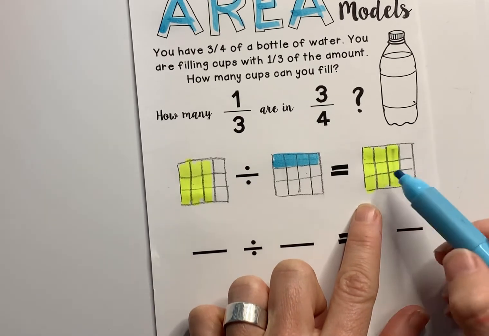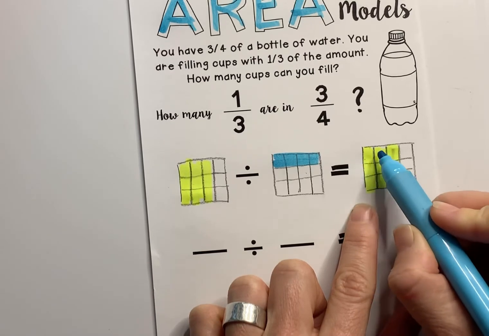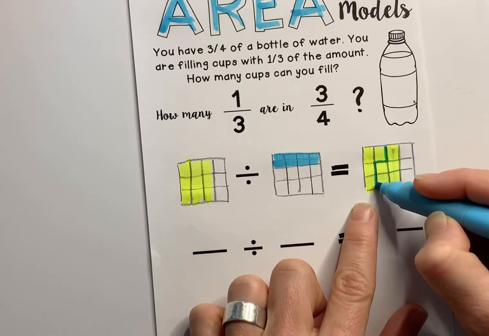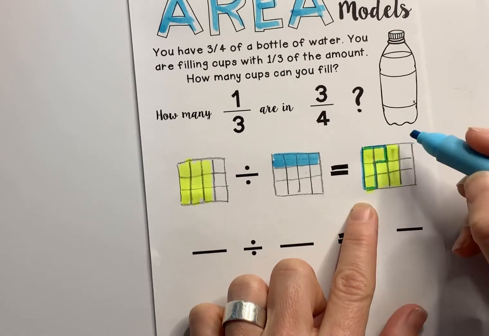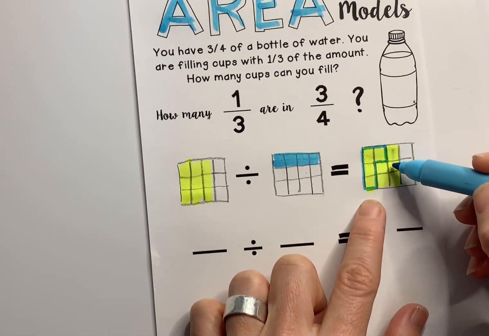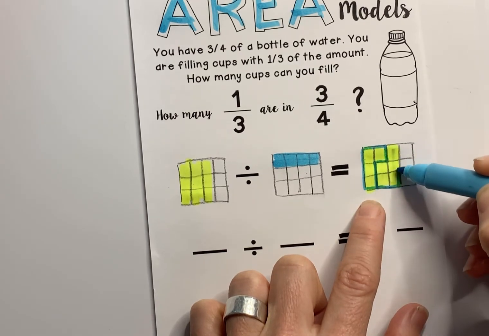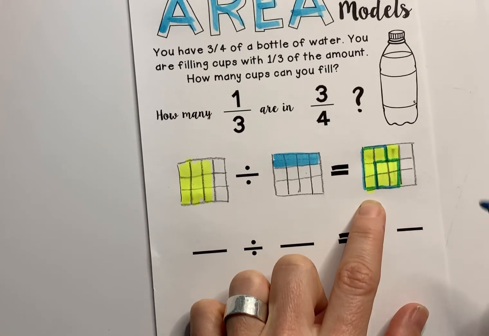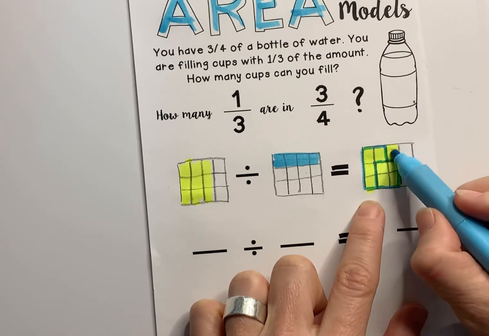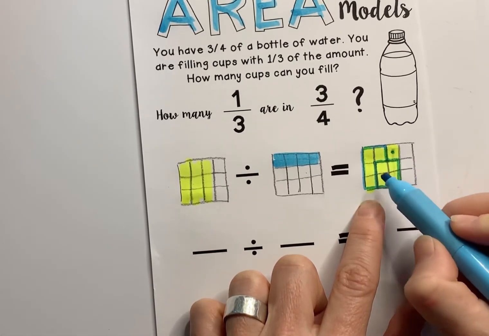So all I have to do is count out 4 squares. 1, 2, 3, 4. And that's 1 1/3. 1, 2, 3, 4. And that is 2 1/3. And then 1 left over. And that is 1 square out of 4.